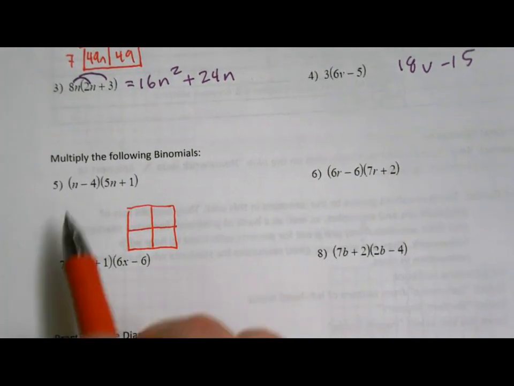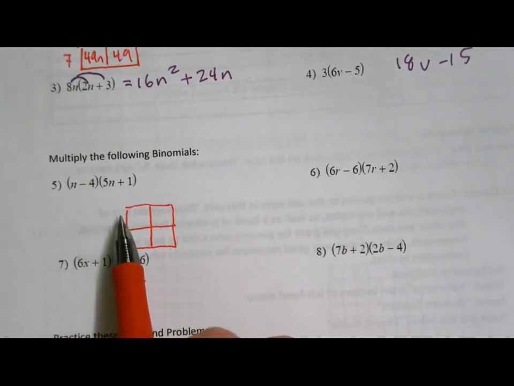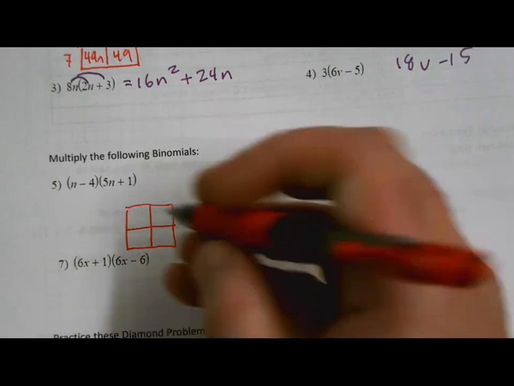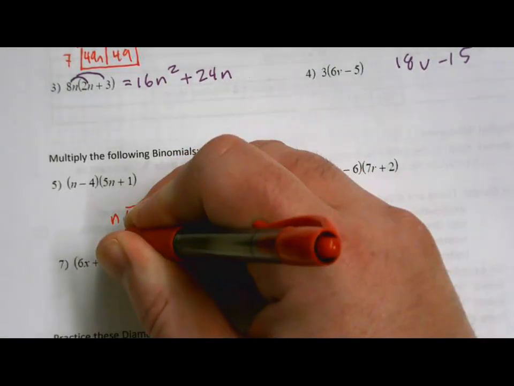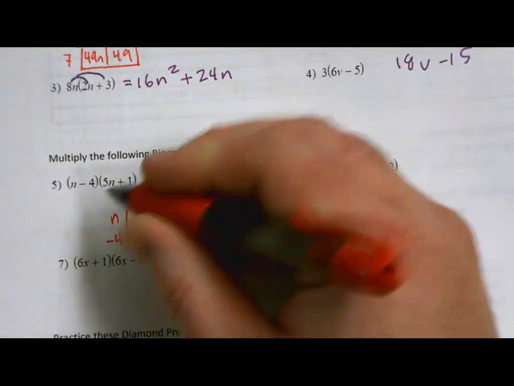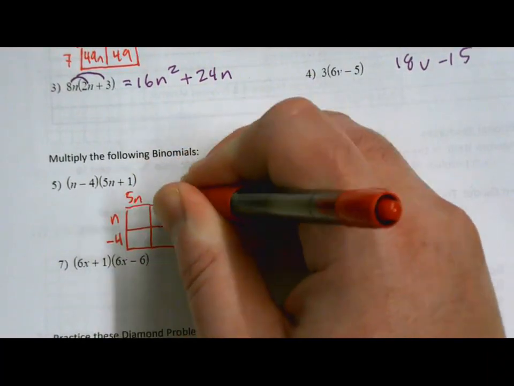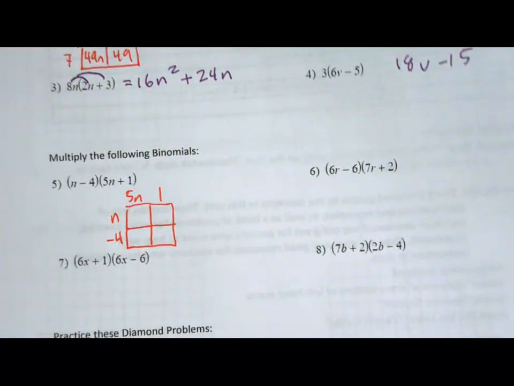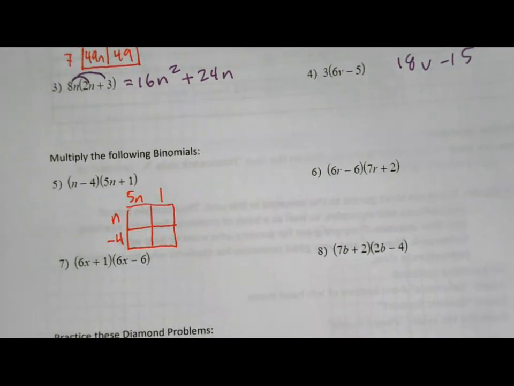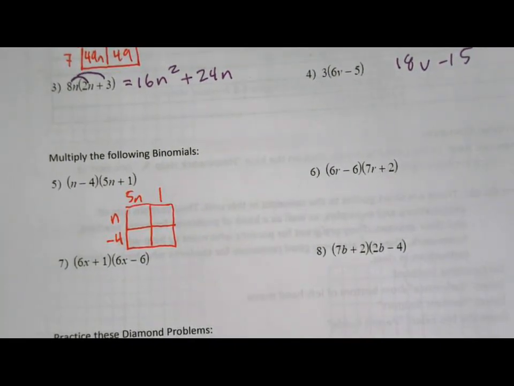And I'm going to think of this as an n and a -4, and I can either put it down the side or across the top. It really doesn't matter. I'm going to put it down the side. And a -4, and then I also have a 5n and a 1. And then we finish this up the same way that we finished just a minute ago. We just need to multiply to fill out the inside of the box.